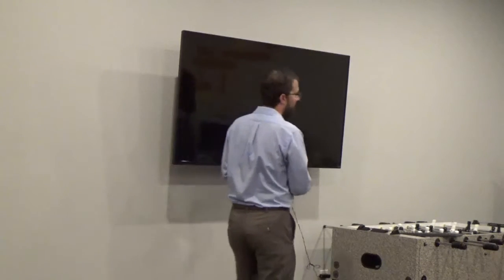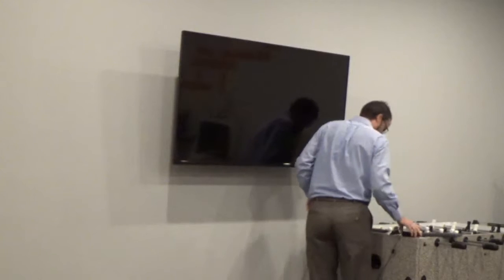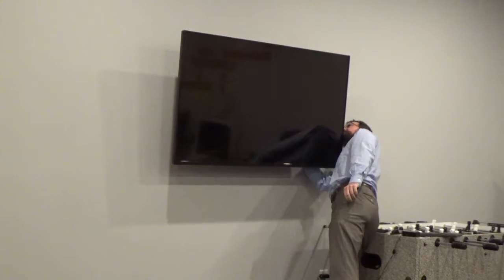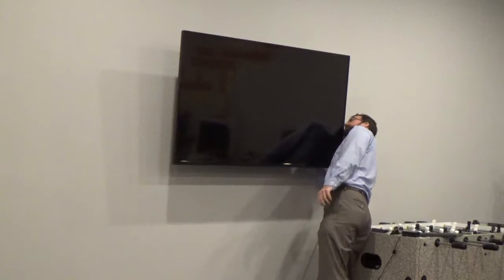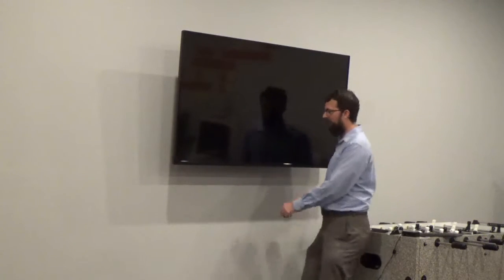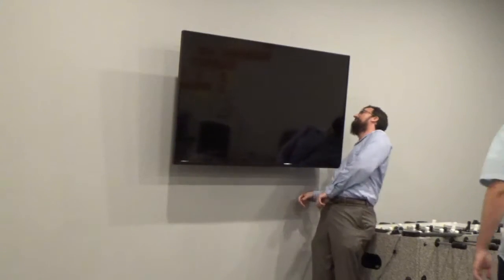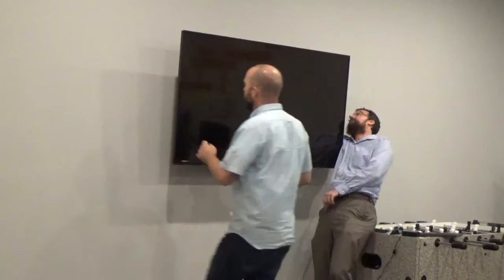You know the HDMI cable? It looks like it got over here somehow. That's strange. Is this a weight-bearing surface? Yeah. There it is.